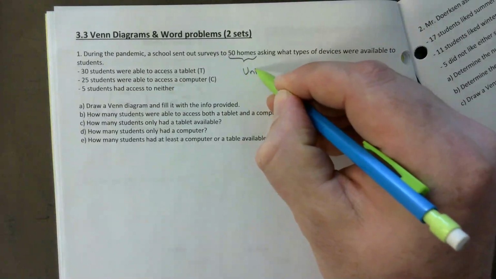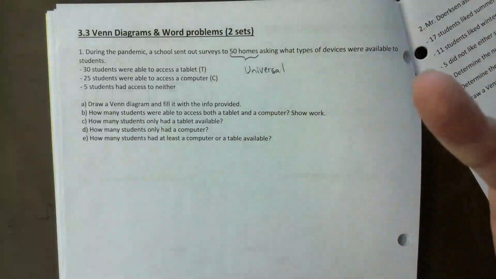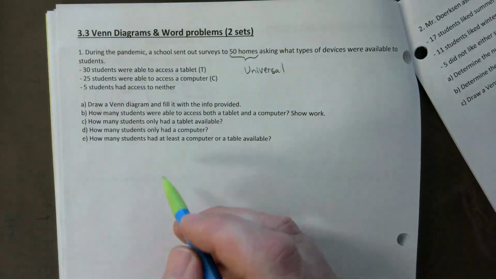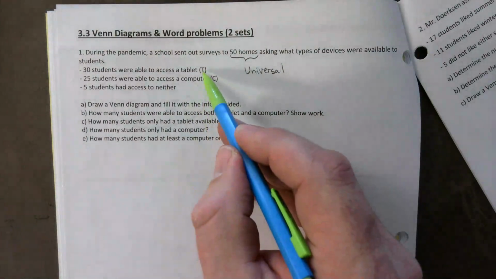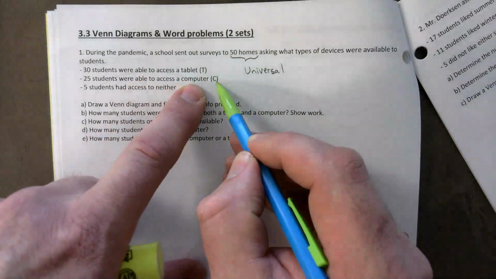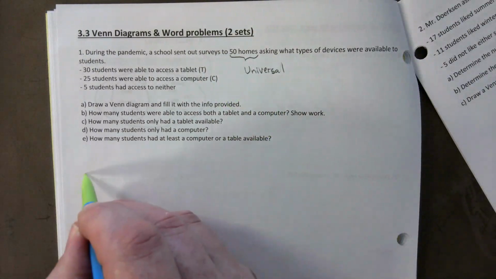That's my universal. That's what governs. That's the total I can possibly have. So in this case, they actually gave me this. Okay, and T is the set T. C, students with a computer, is set C. So let's draw this. What does this look like, the Venn diagram?